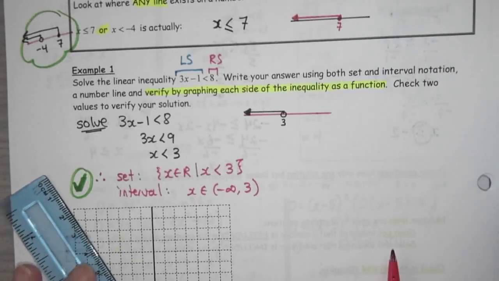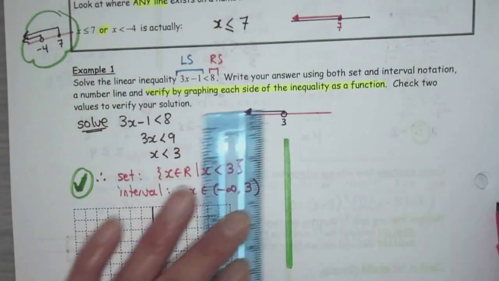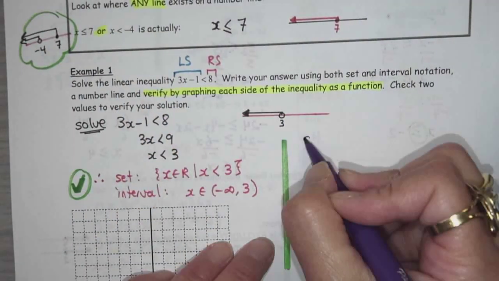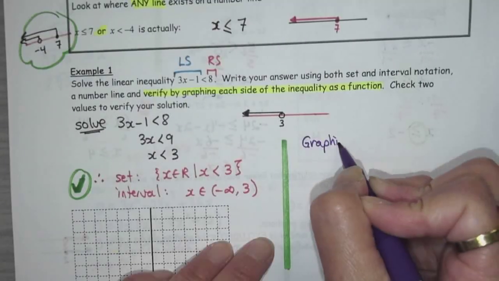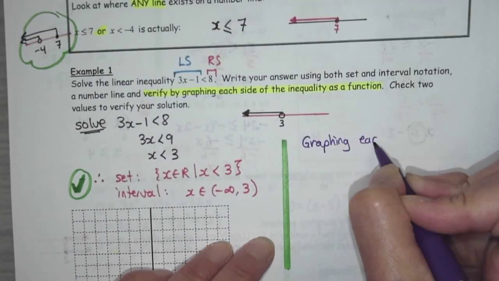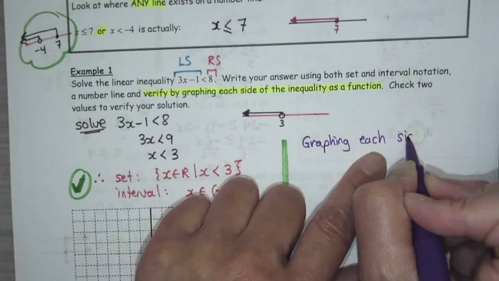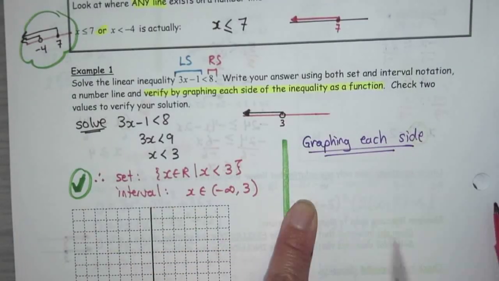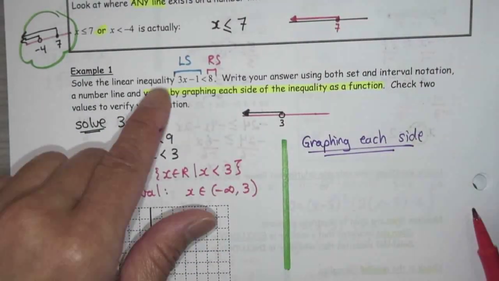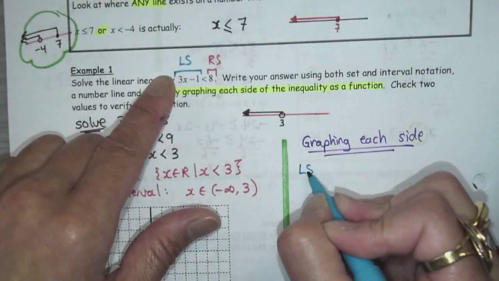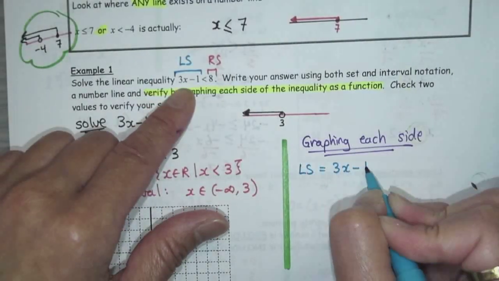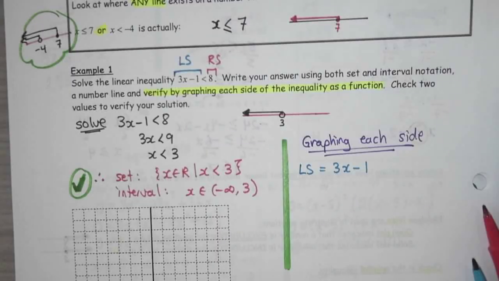So for this part here, this is my graphing each side. I'm going to take my blue side, which is my left side, which is 3x minus 1. Oops, I don't want to do left side, sorry.